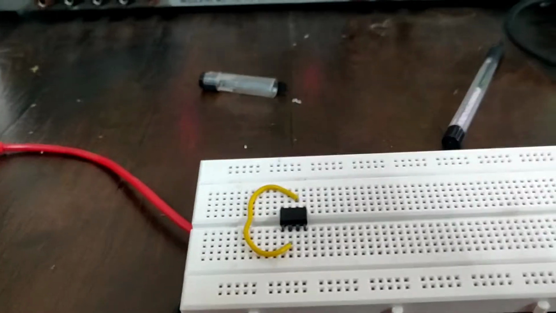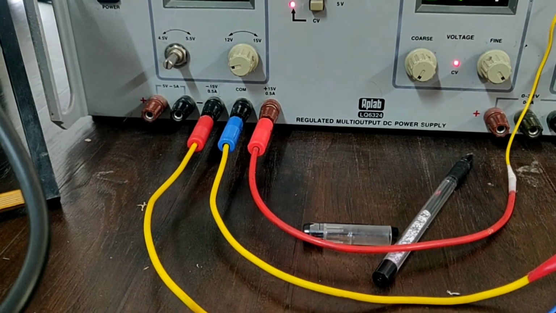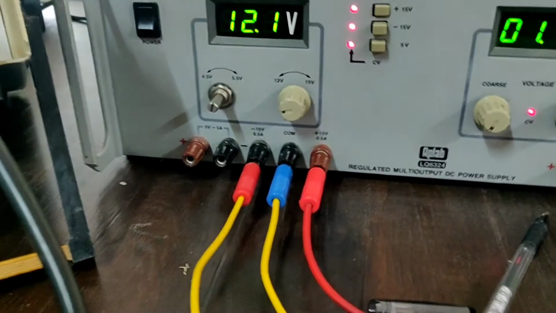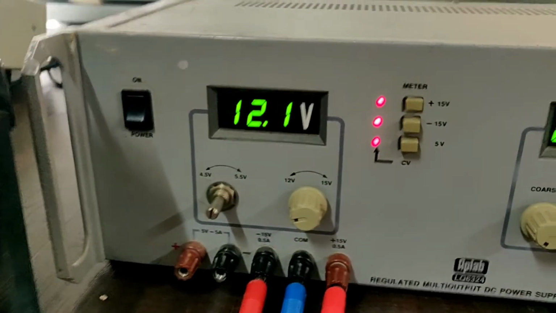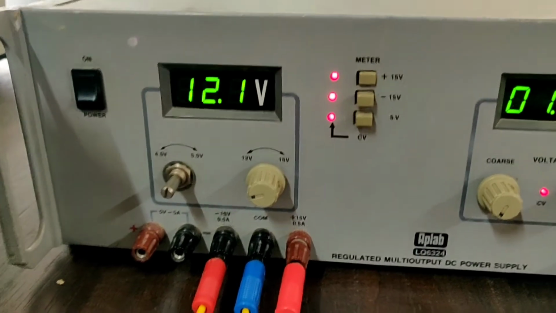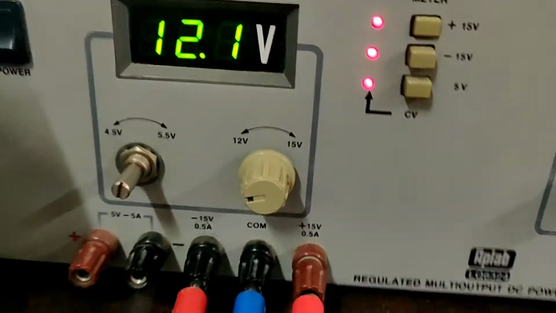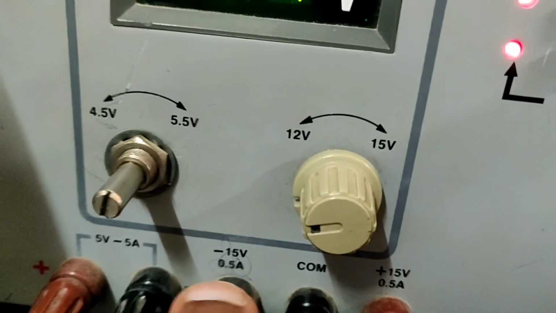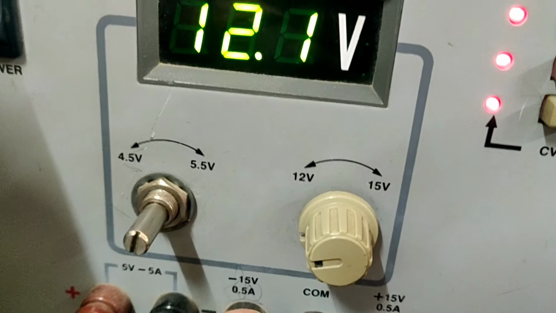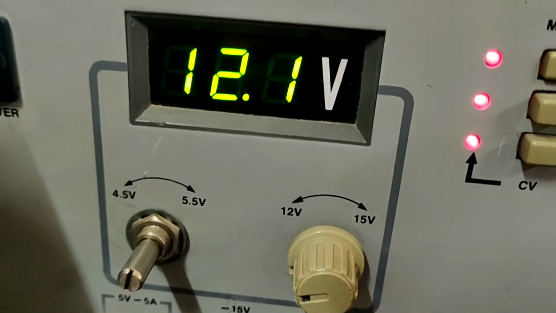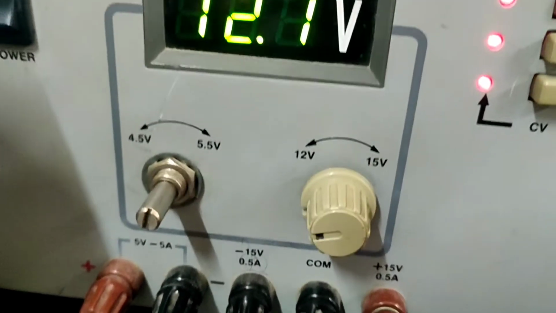Okay, let us start this. The experiment begins with connecting a power supply like this. In this model we have minus 15. We can adjust to even 12 also by controlling this, and in addition to that there is a common terminal and a positive terminal.